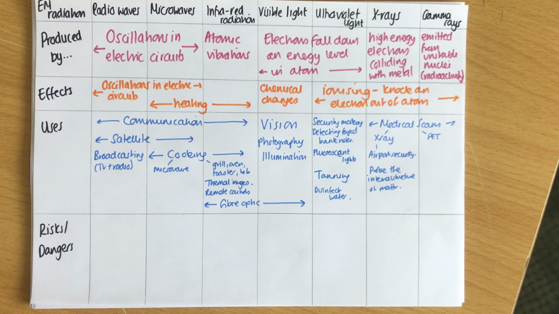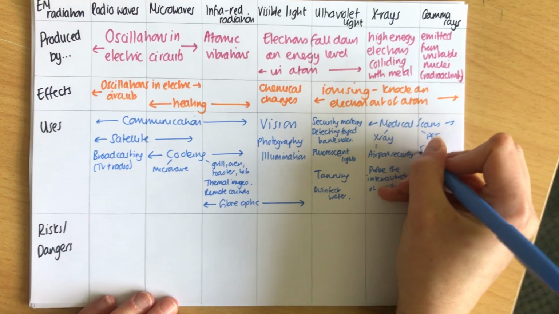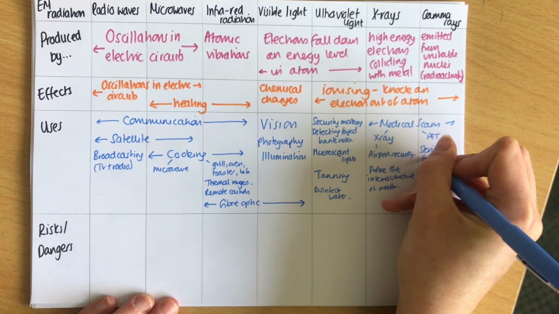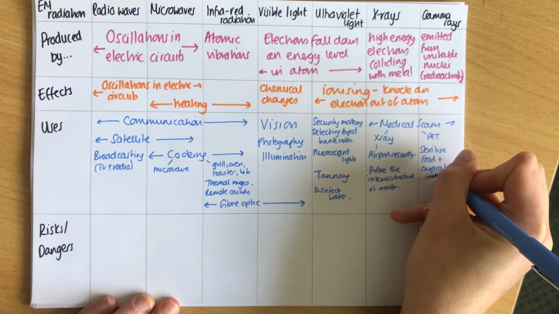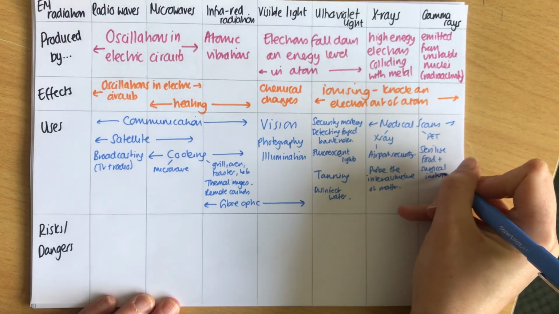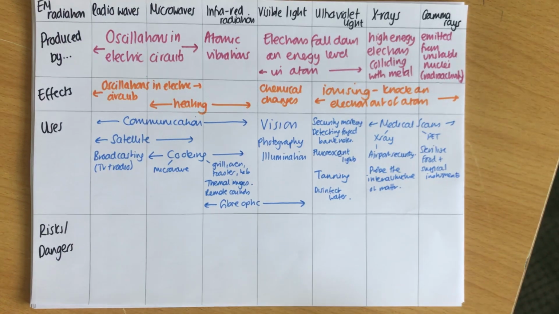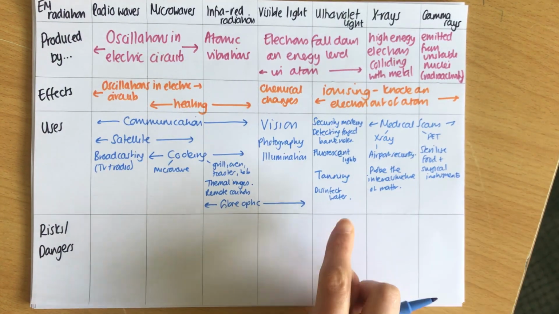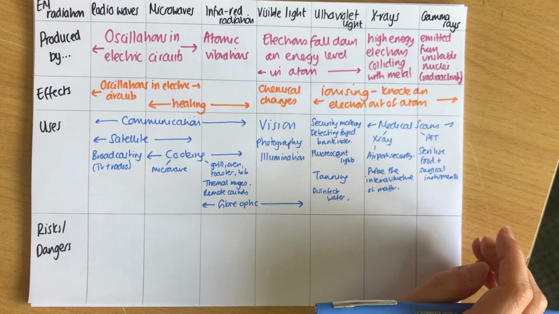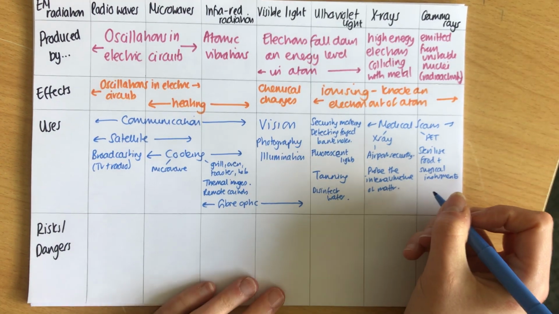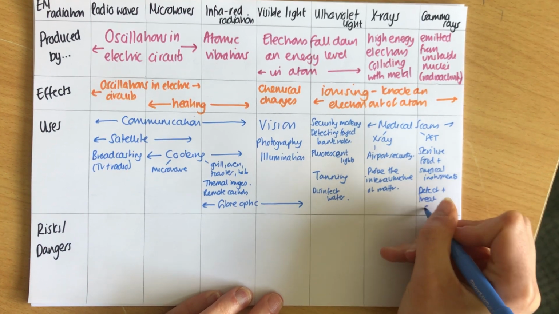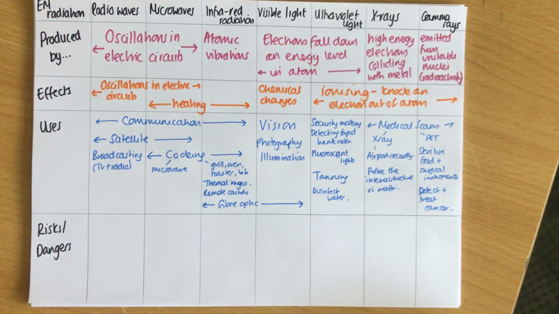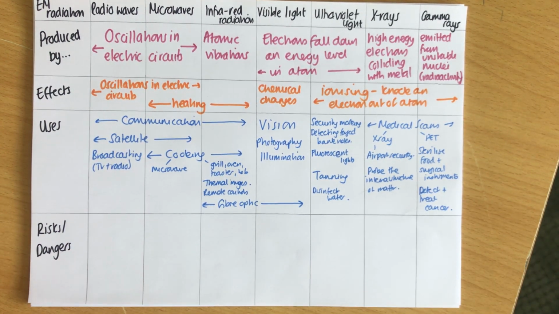Gamma rays are also used a lot more medically. They're used to sterilise food and also surgical instruments. So instead of just washing them, they're actually irradiated with gamma rays to kill any bacteria, because all three of these, like disinfecting water and sterilising food, can kill bacteria. And also gamma rays are used to detect and also treat cancer. So if you ever heard of someone going through radiotherapy, they're using gamma rays to try and treat that cancer. It's different to chemotherapy, because chemotherapy uses chemicals.